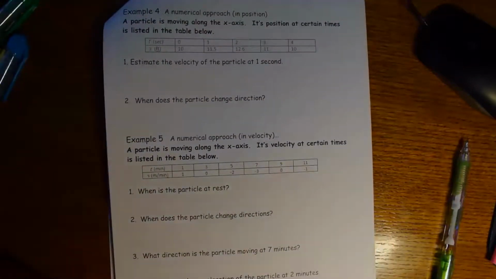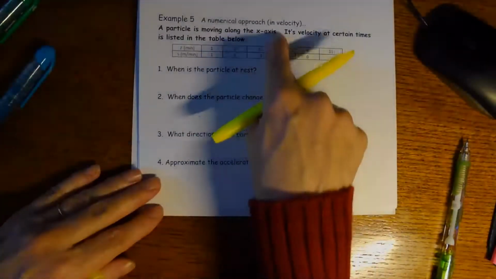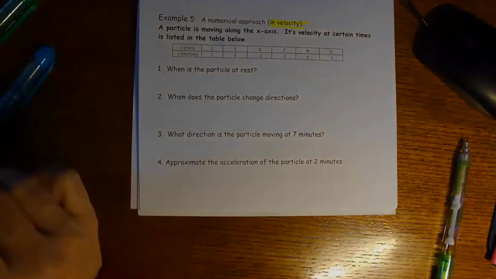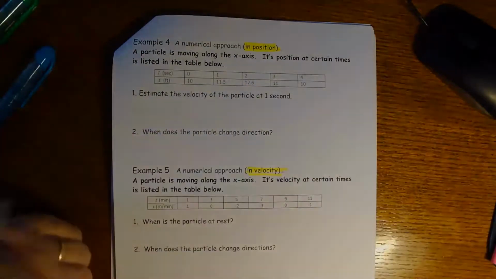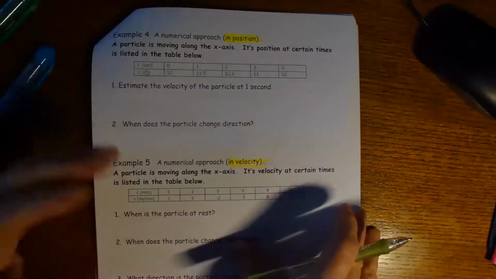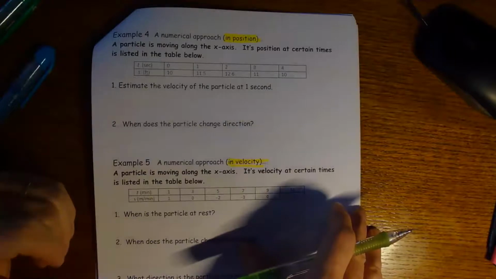What if I didn't give you an equation and I didn't give you a picture, but I gave you a table of values? Could you answer some questions? Now notice on this one, the first table I'm giving you is position. The second table I'm giving you is velocity. So we have to pay attention to that. So if this is position, how would I read velocity? What is velocity? The derivative, and the derivative is the slope.